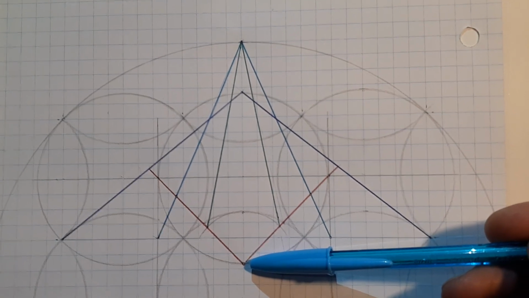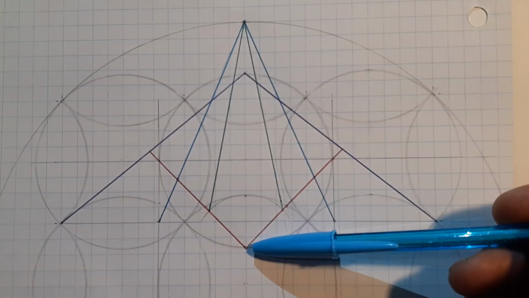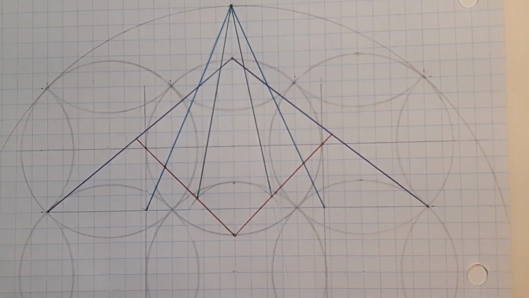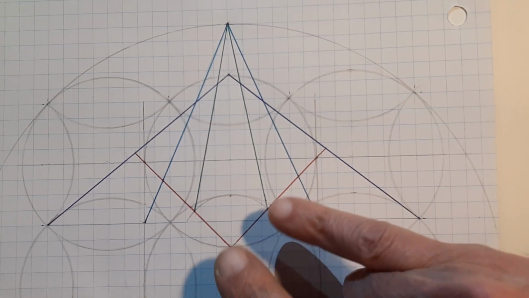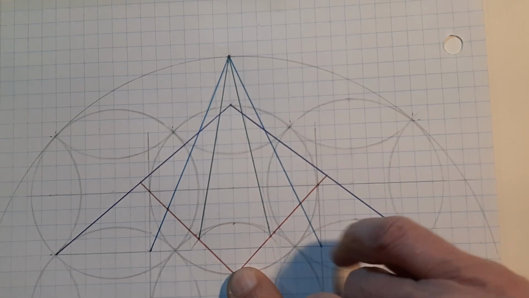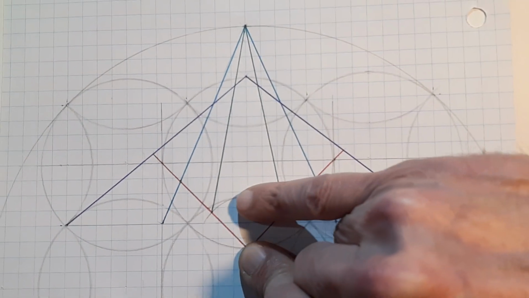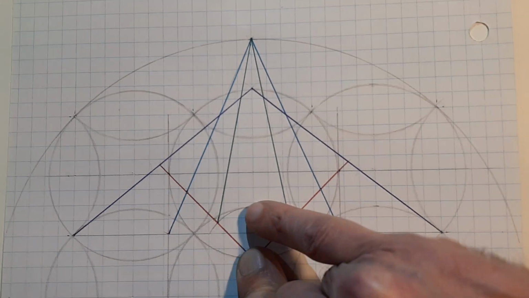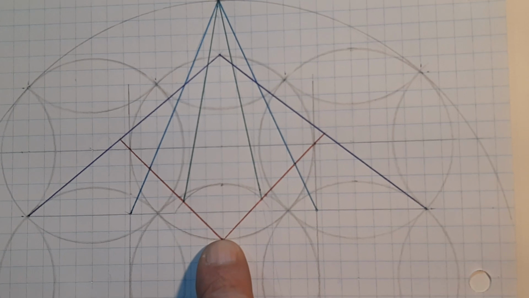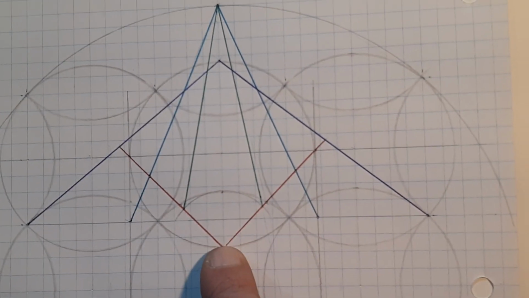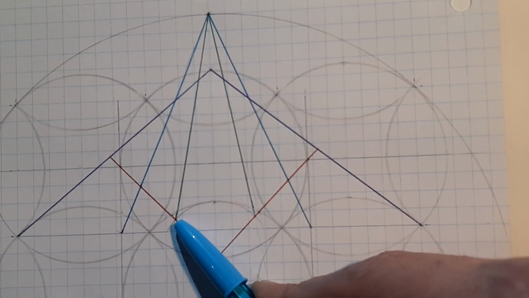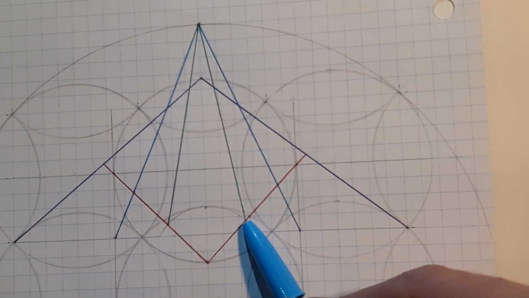And similar to the last one also, if you take your compass like that, and then draw that arc pivoting off this point here, pivoting off the corner of the square, it'll give you that reference point there.